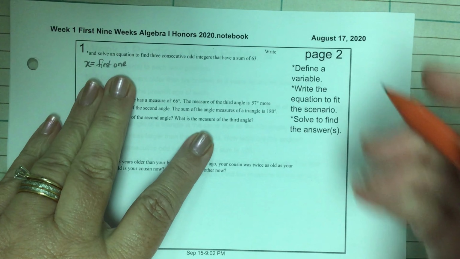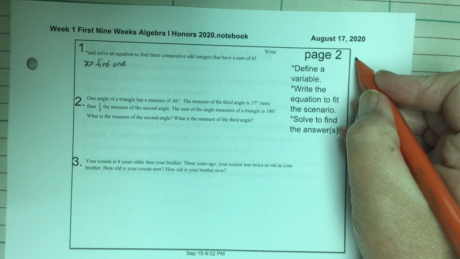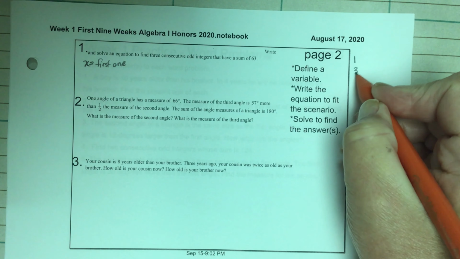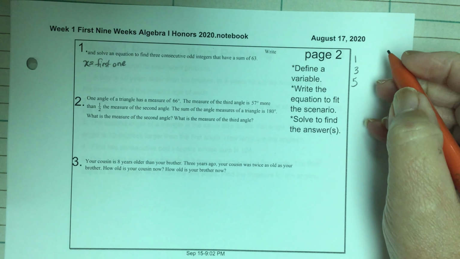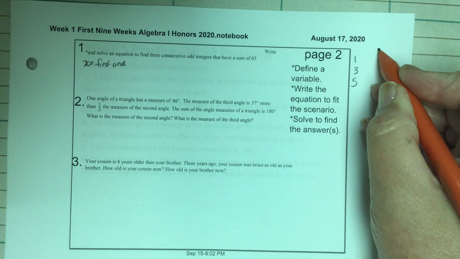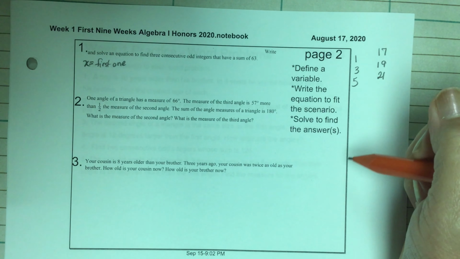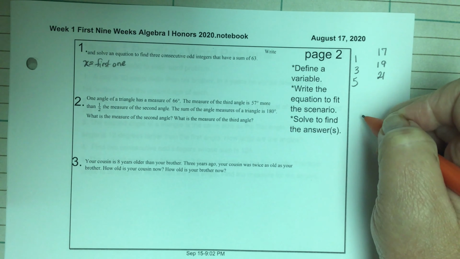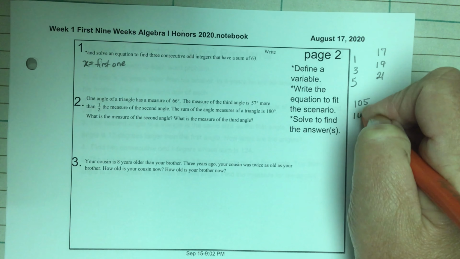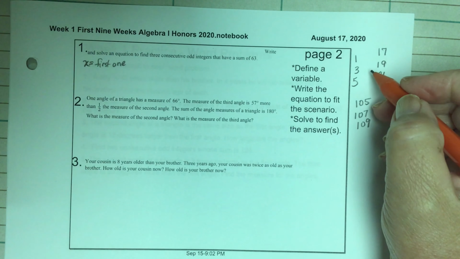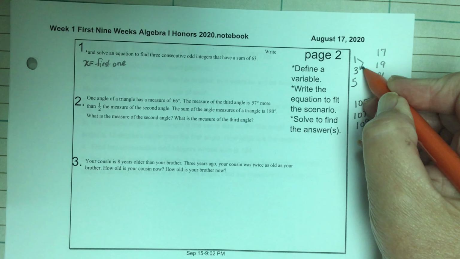Before I continue, let me go through something that I always go through with my students before we actually write these. I ask my students to tell me three consecutive odd integers, and a lot of times they'll give me 1, 3, and 5. And I'll say, okay, give me double-digit consecutive odd integers. And so I'll get 17, 19, 21. And sometimes I'll take one more set of three. And so let's do 105, 107, 109.